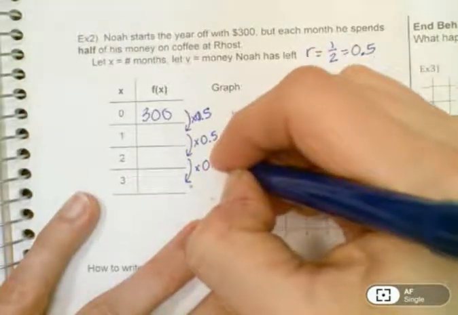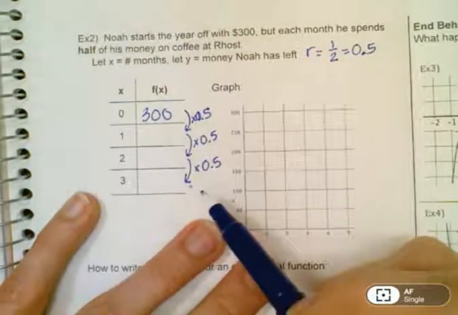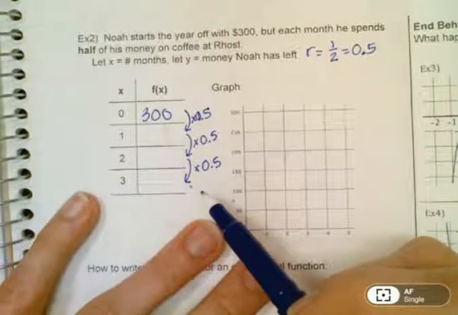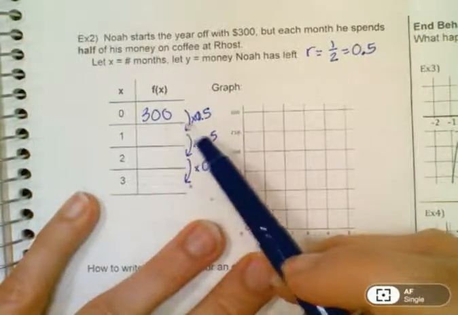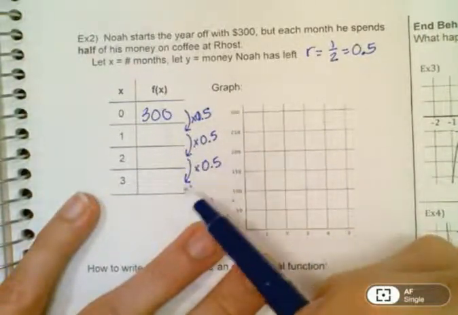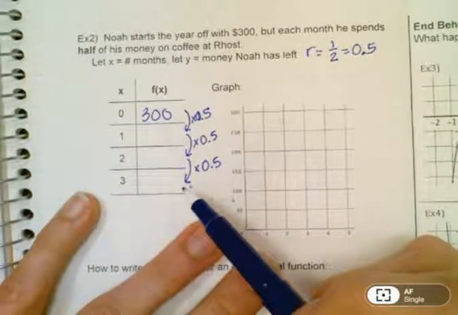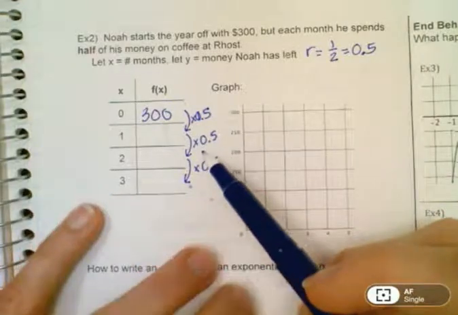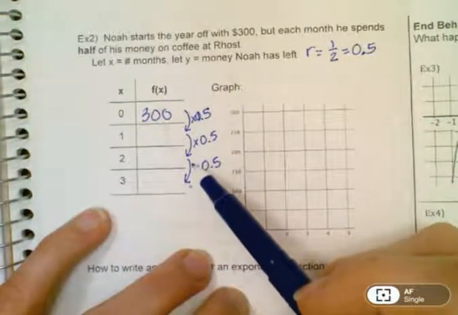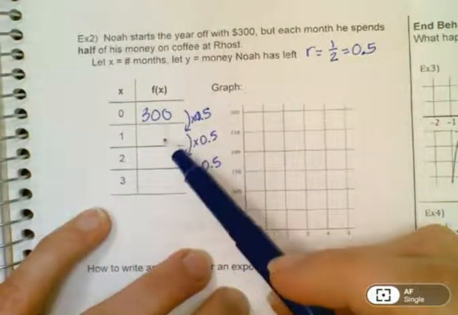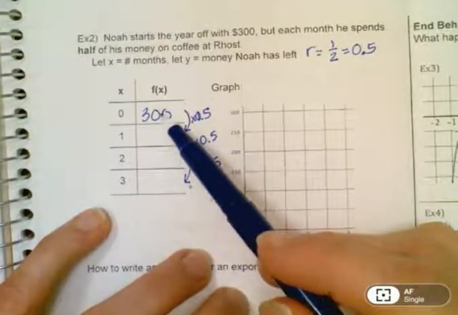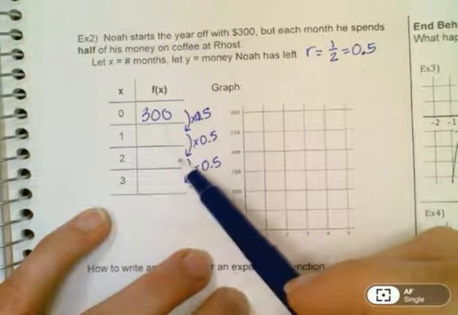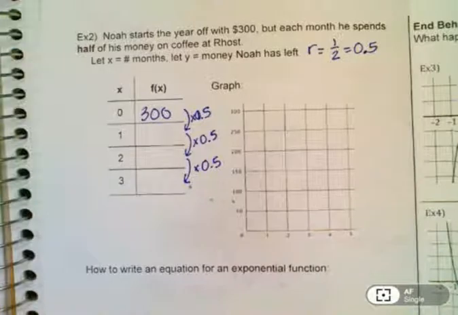0.5, 0.5. By the way, that's the same thing as dividing by 2. But because this is an exponential function, our rule has to be a times rule. It can't really be a divide by rule. So it's just that we're multiplying by a fraction or a decimal. So I'd like you, using your calculator, to go ahead and fill out these 3 rows, multiply by 0.5, multiply by 0.5, multiply by 0.5. Pause if you need to.